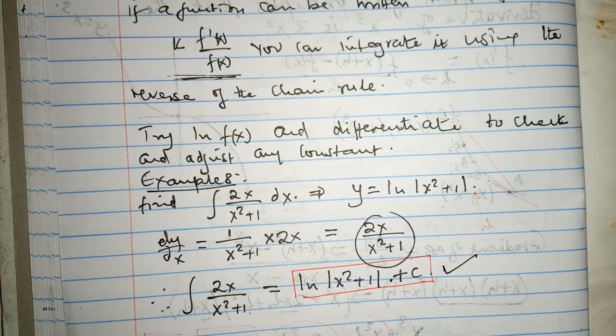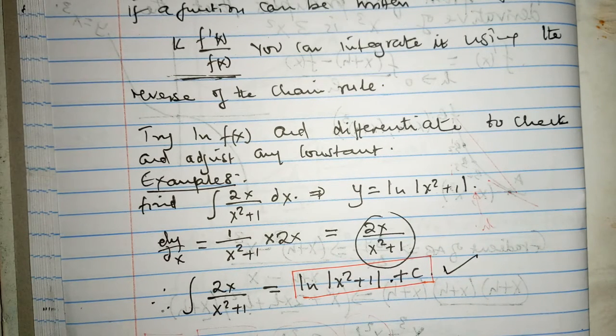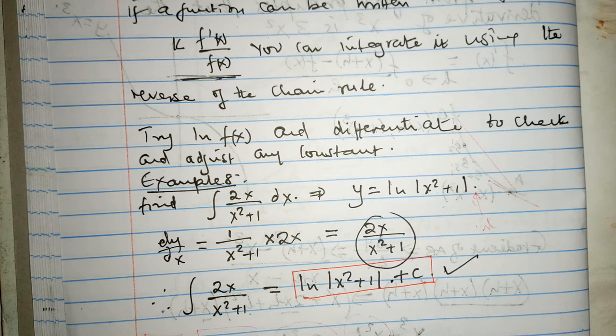But of course, the c has to come in because we don't have limits in our integral. All right.